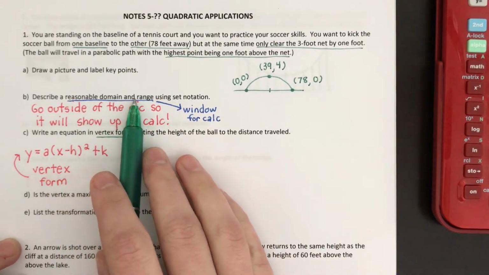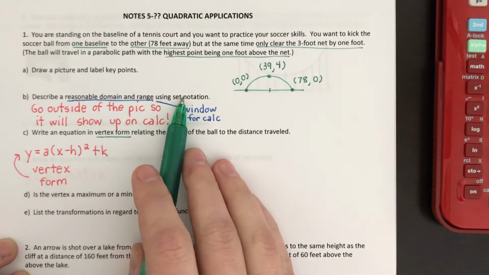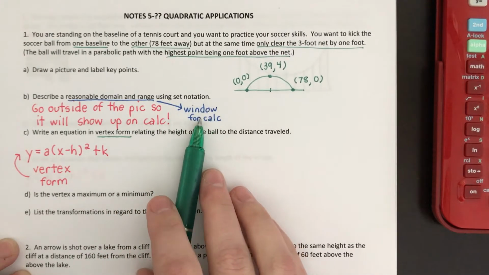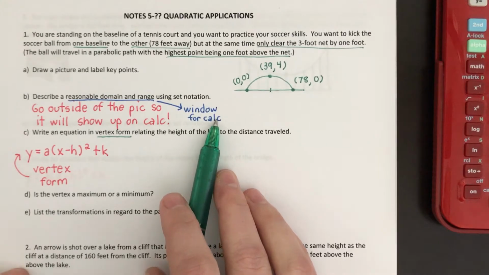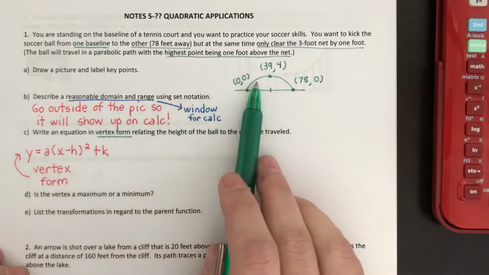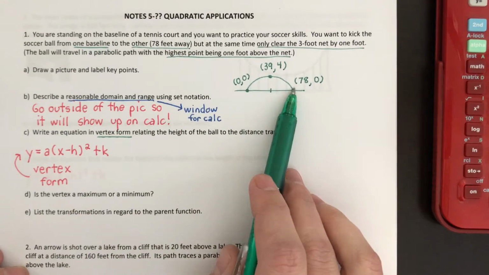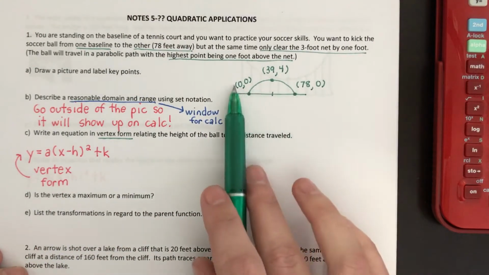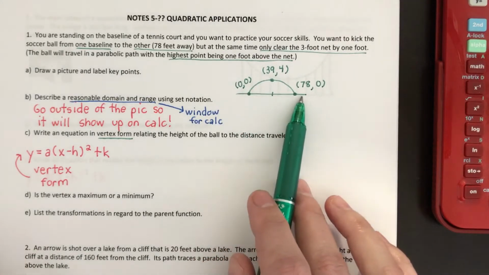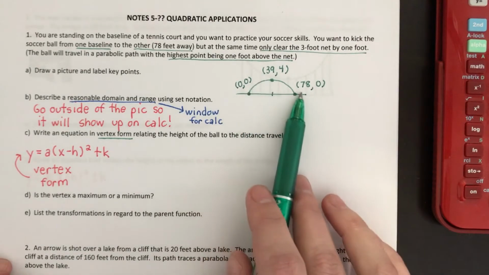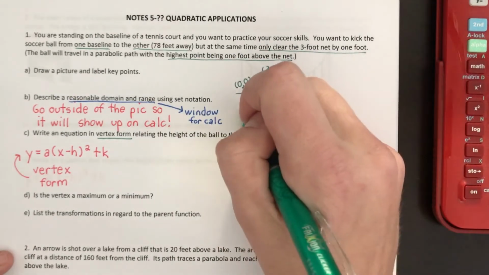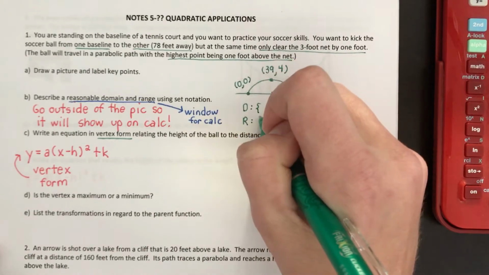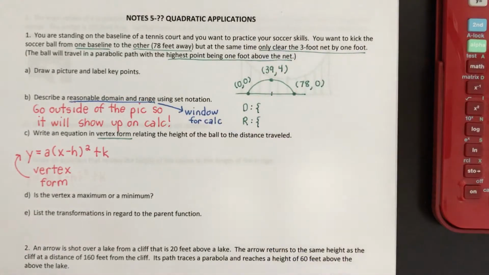Now we're going to describe a reasonable domain and range using set notation. The domain and range is really just to help you with the window for the calculator when you plug this in. So you're going to want to go outside of this picture so it will show up on the calculator. Don't just use these values, go a little bit outside of the box. That way on the calculator you can actually see the entire picture. So will your answer always be the exact same as mine for this? No, because you might go a little more than me or a little less than me, and that's okay.